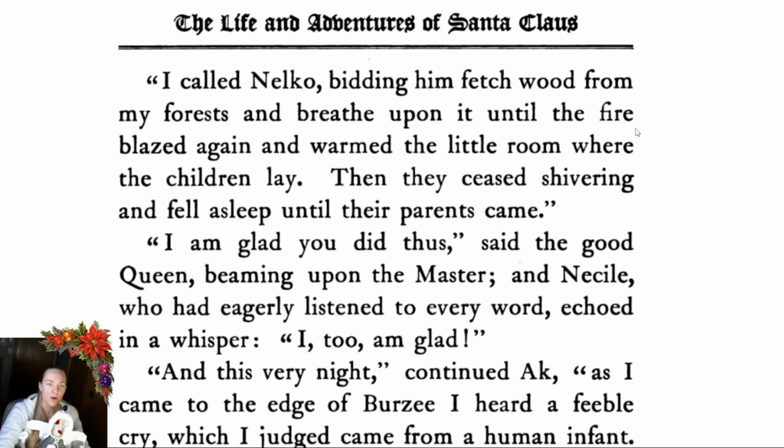"I called Nelko, bidding him fetch wood from my forests and breathe upon it until the fire blazed again and warmed the little room where the children lay. Then they ceased shivering and fell asleep until their parents came." "I am glad you did thus," said the good queen, beaming upon the master, and Necile, who had eagerly listened to every word, echoed in a whisper, "I too am glad."